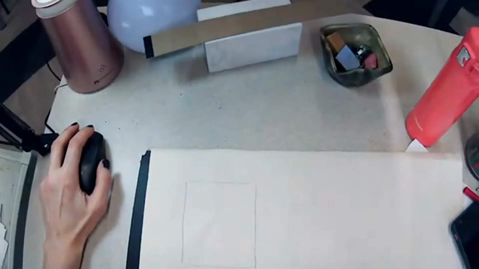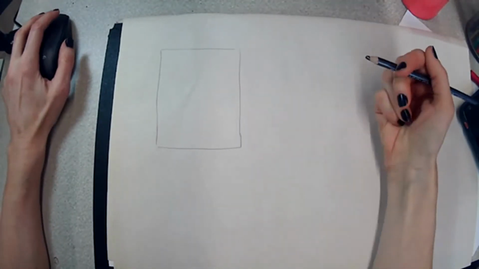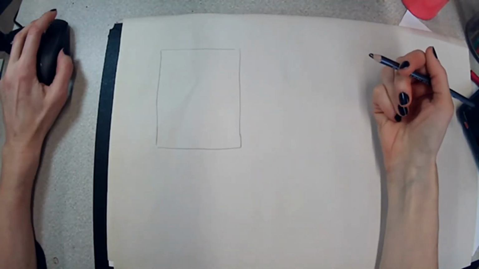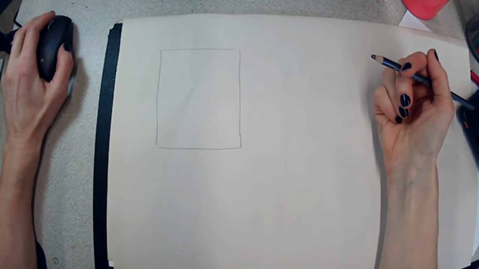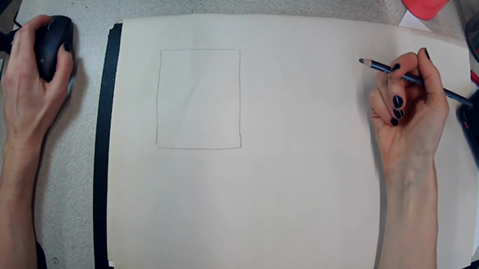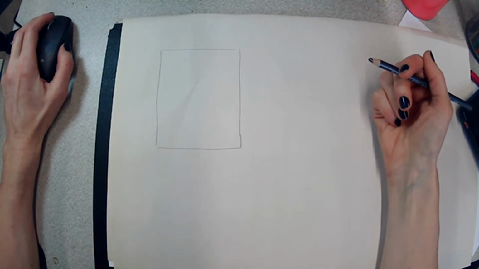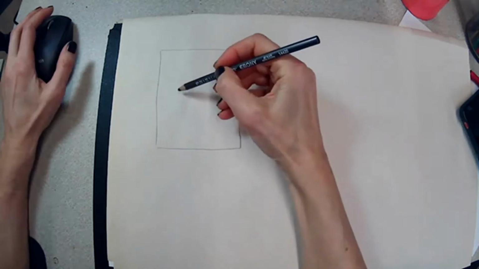Turn the camera around. All right, so we want to start with just some rectangles, and I'm going to be looking at the reference images while I draw. I'm going to start with the little girl facing us.